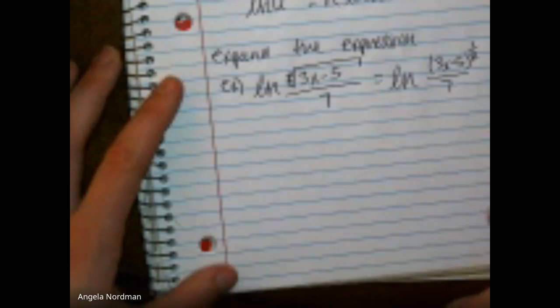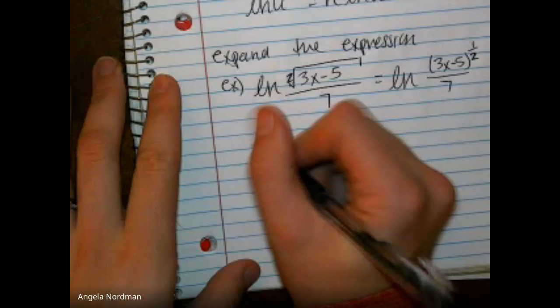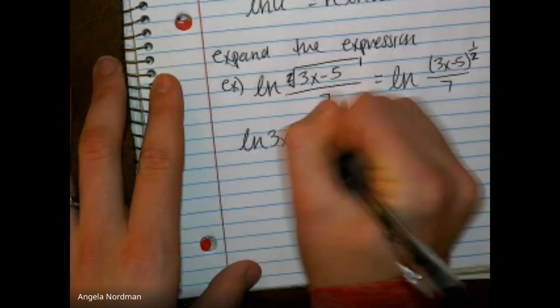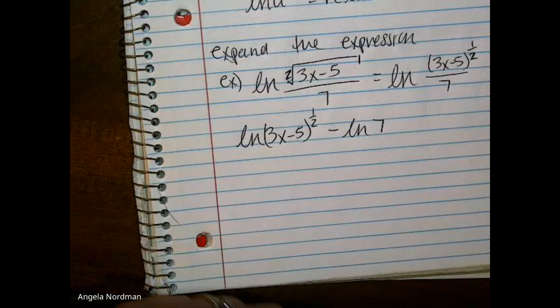So if I'm expanding this, I'm going to deal with my exponents last. So I first say, well, if I have natural log of this division, I'm going to say it's natural log of the top minus natural log of my denominator. Okay. Last step here would be throwing exponents out in front.